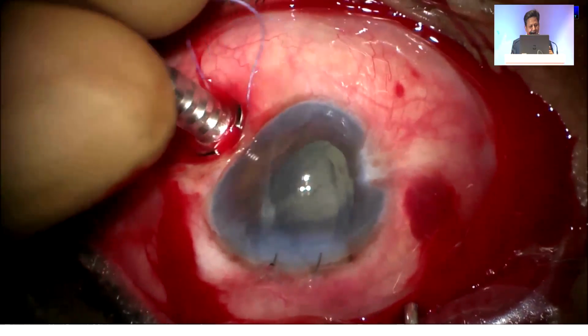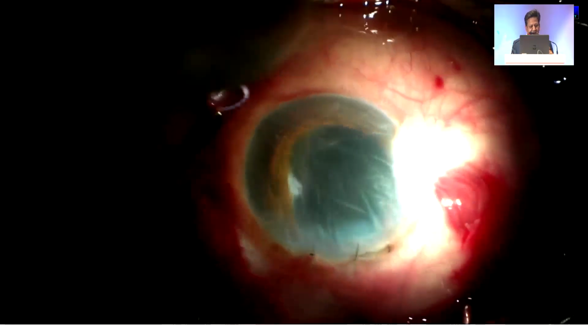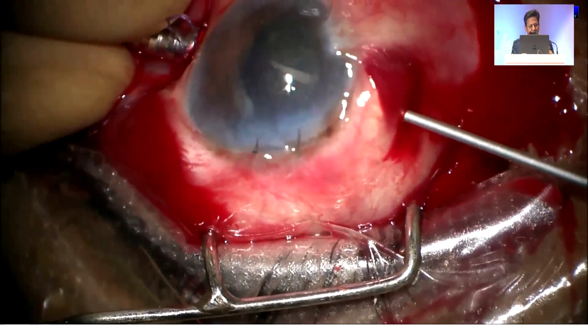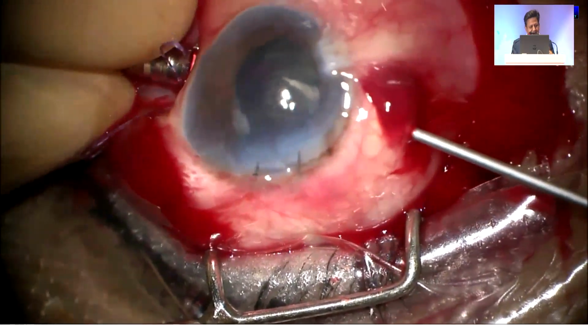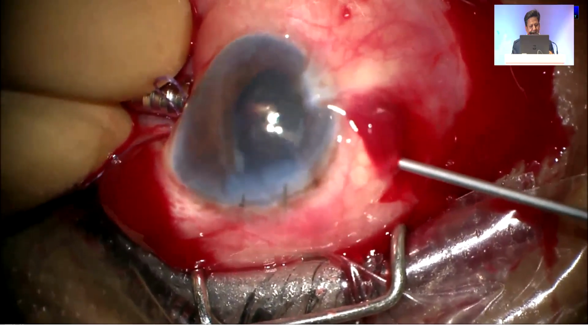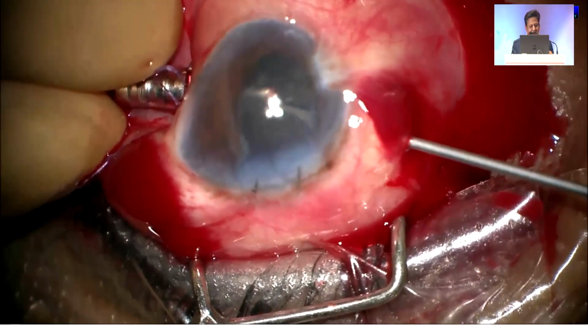There is a lot of hypotony. There's difficulty in insertion of the infusion cannula. And even if you get the insertion, it goes into the suprachoroidal space. You have to make sure that the cannula is now in the vitreous cavity, and only then you start the infusion.